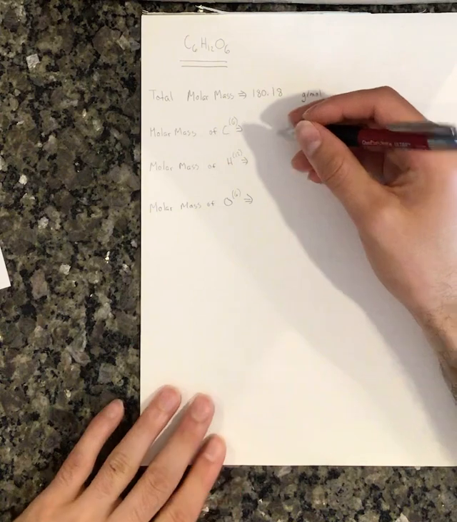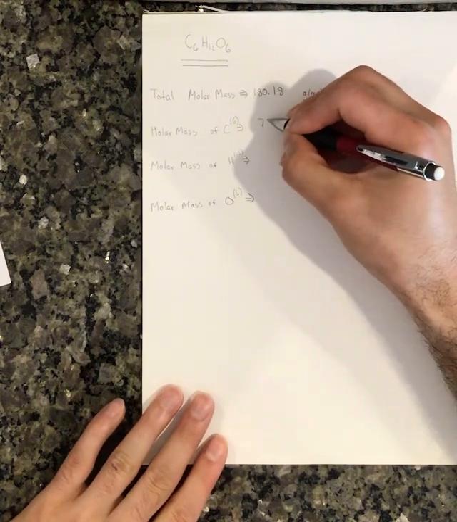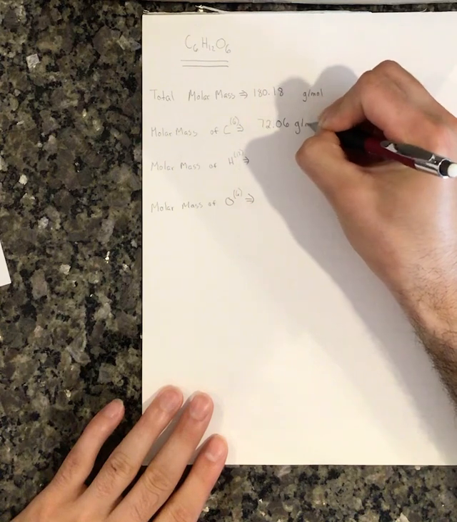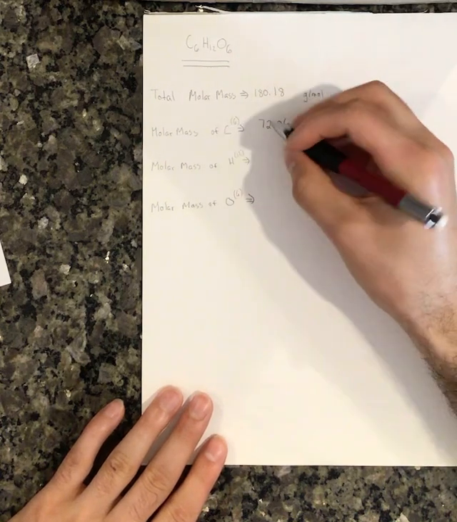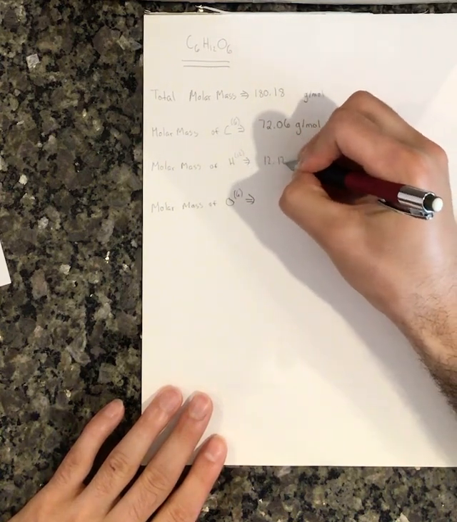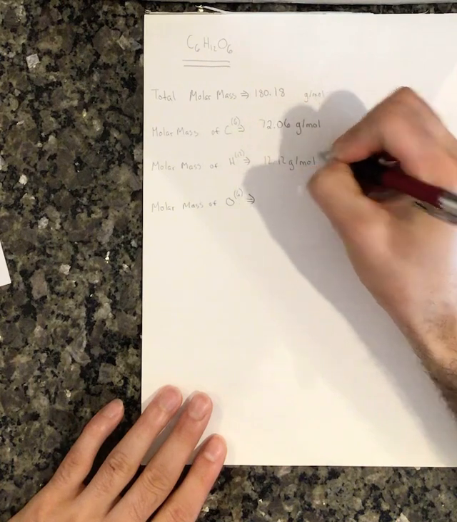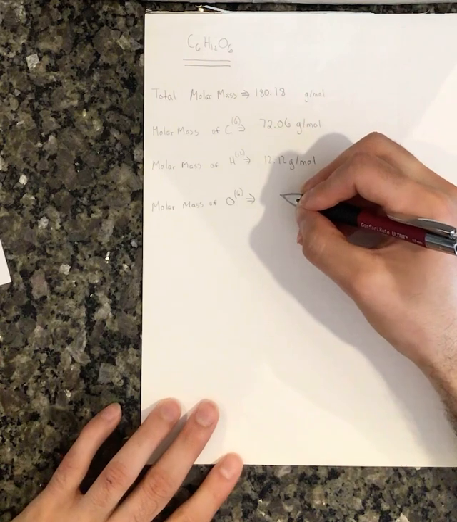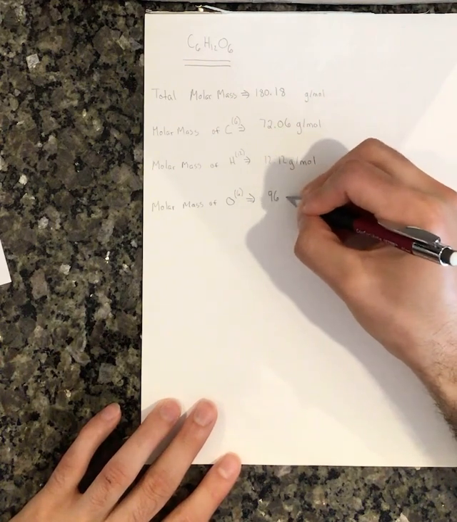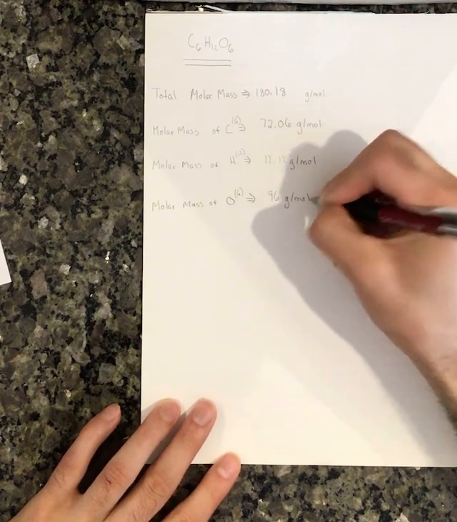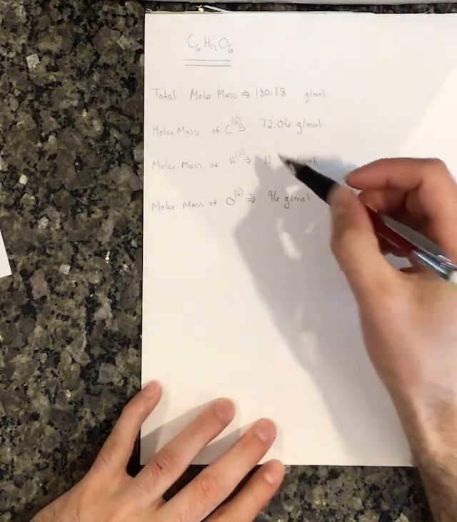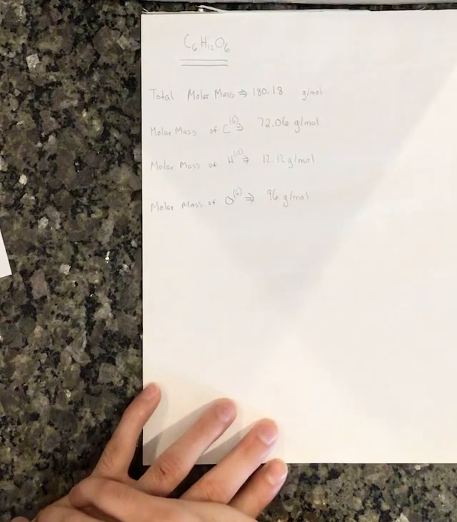Okay, so after doing this, I got 72.06 grams per mole for carbon. I got 12.12 grams per mole for my hydrogen. And lastly, I got 96 grams per mole for my oxygen. And once again, if you add up these 3, they should equal exactly your total mass.